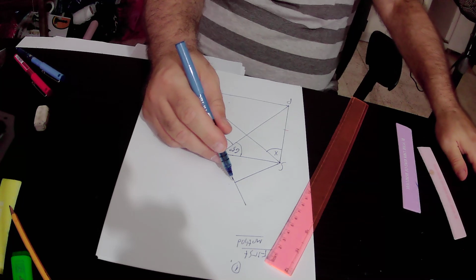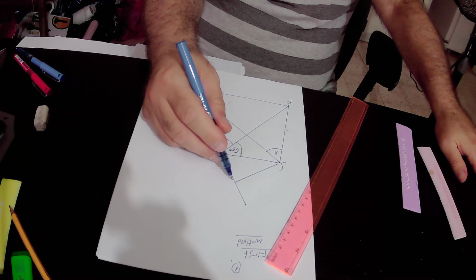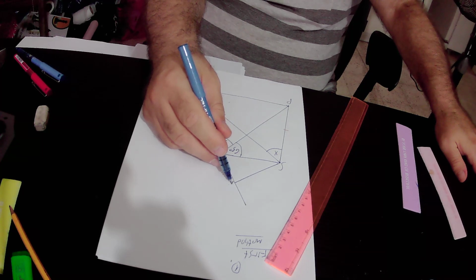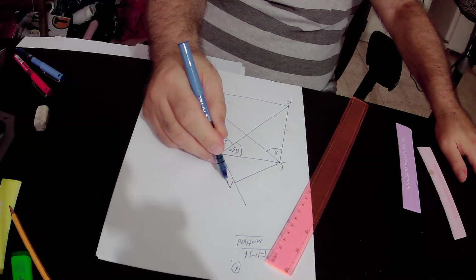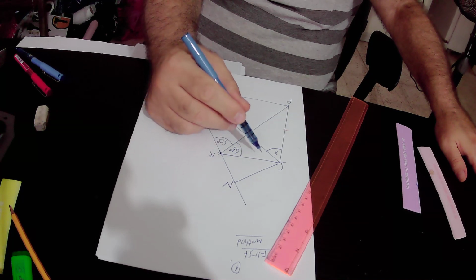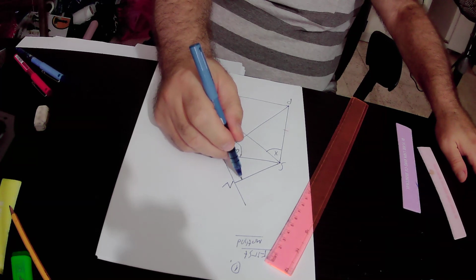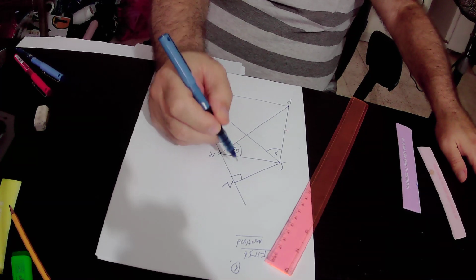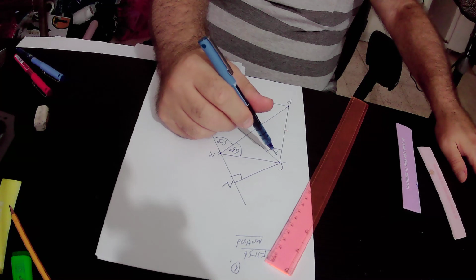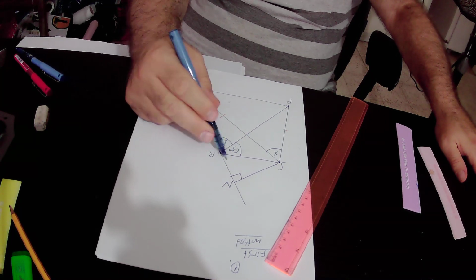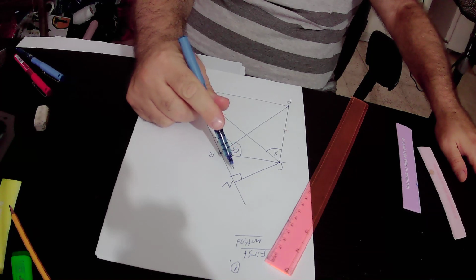We will define this point as point N, and angle SNR equals 90 degrees because SN is perpendicular to the extended QR. Therefore this angle SNR equals 90 degrees.